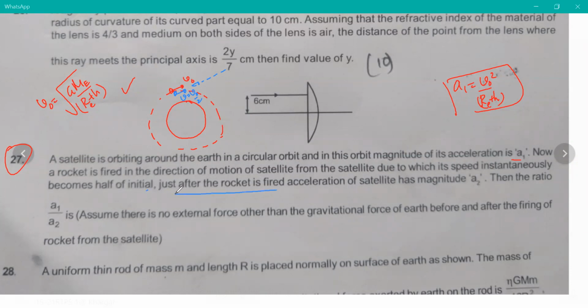So just after the rocket is fired, the acceleration of the satellite has a magnitude of a2. That acceleration will be the same because just after it is fired, the mass of the rocket is negligible. Or anyway, that doesn't matter. The gravitational field at that point is the same. What changes is the radius of curvature of its path.